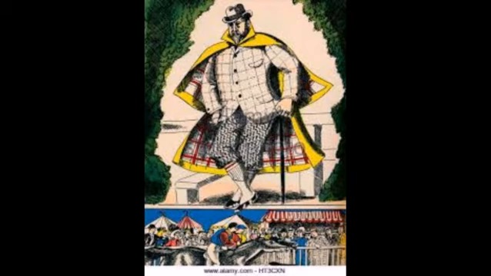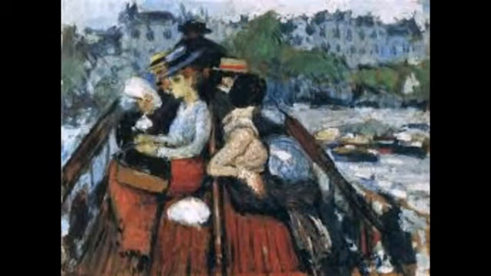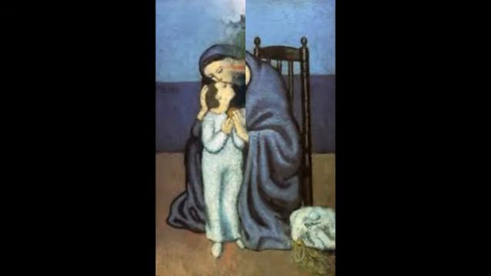1851, the Great Exhibition is staged in Hyde Park. Thanks to Prince Albert, it is a great success. 1852, death of the Duke of Wellington. Derby's first minority Conservative government. Aberdeen's coalition government is established.